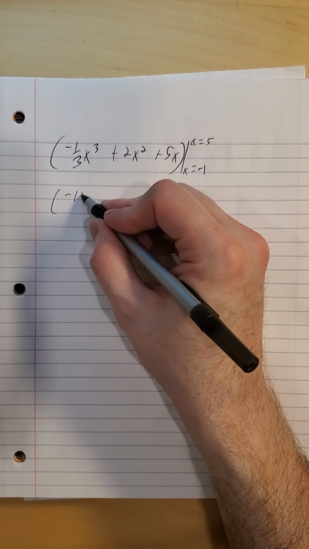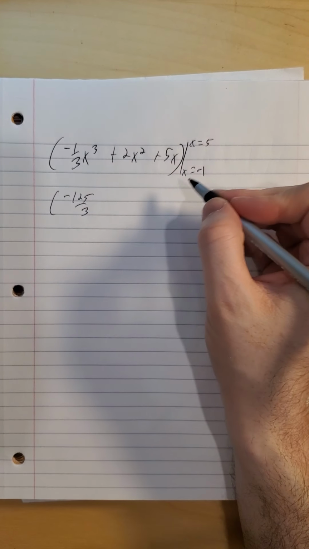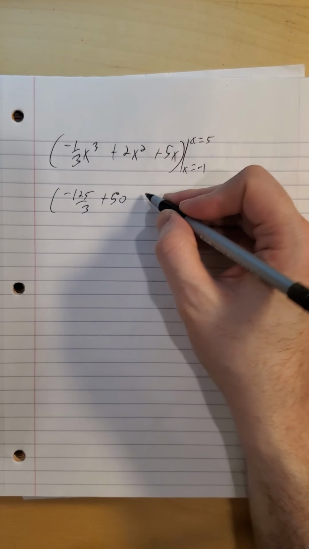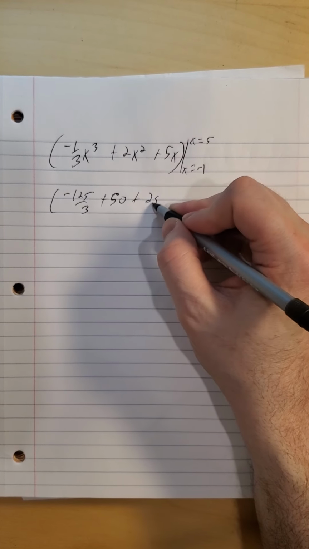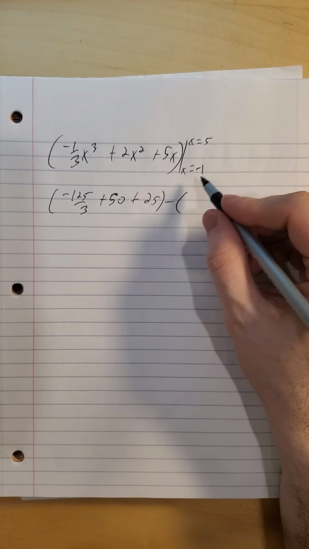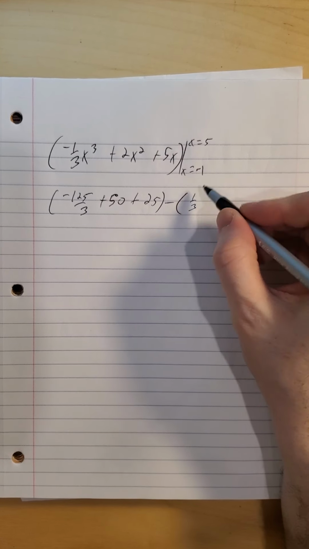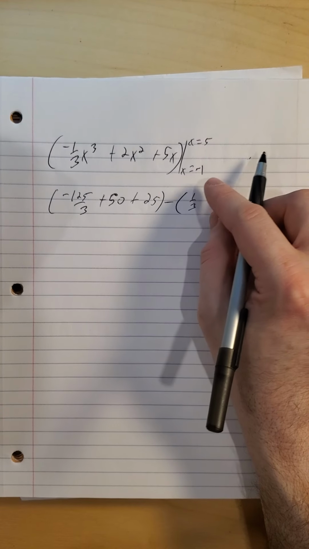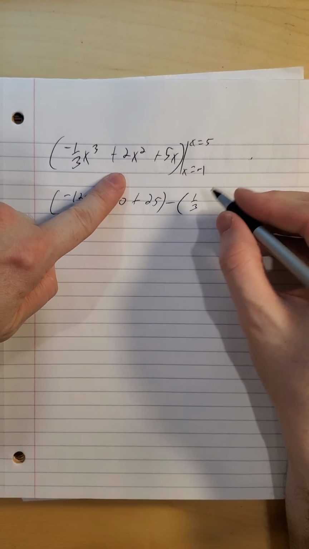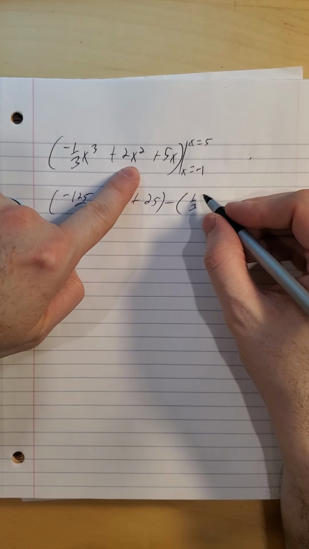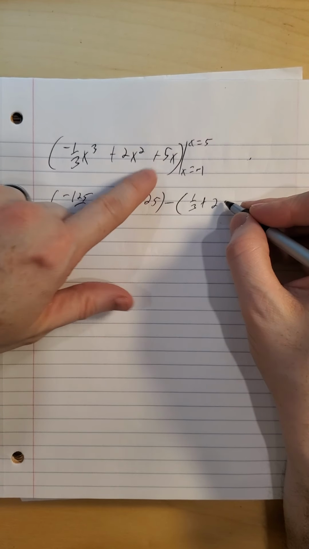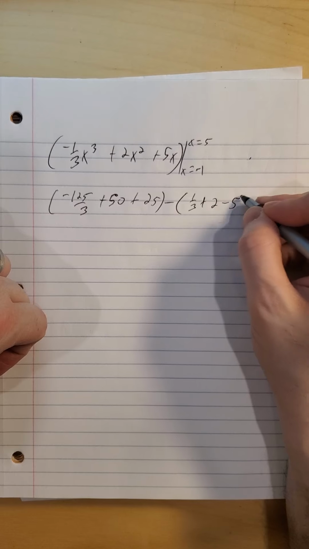So negative 125 thirds plus 25 by 2, 50 plus 25, minus a 1/3. So 1 negative here, 3 more there, 4 negatives. We'll kick it over to positive. Negative 1 squared is positive 1. 1 by 2 is plus 2. And 5 by negative 1 is negative 5.